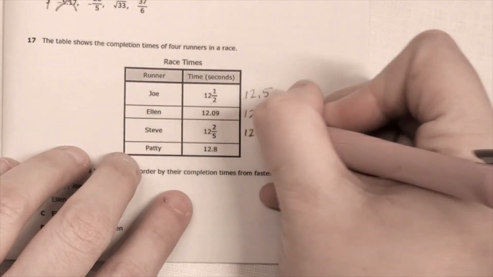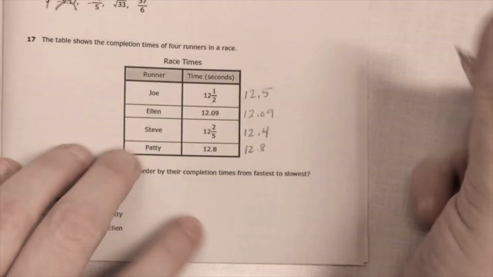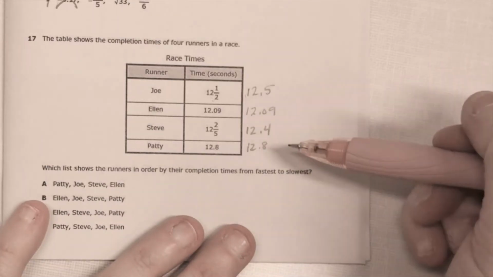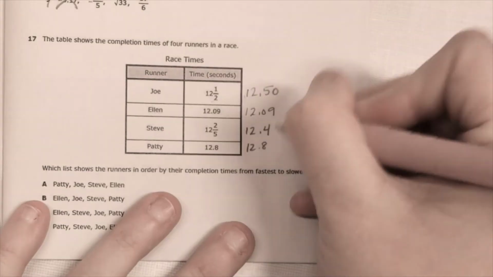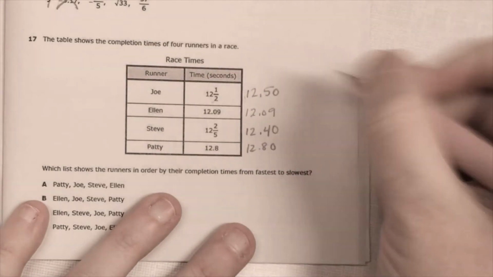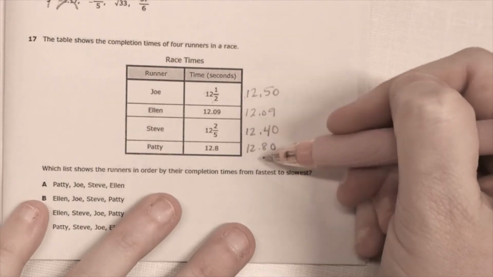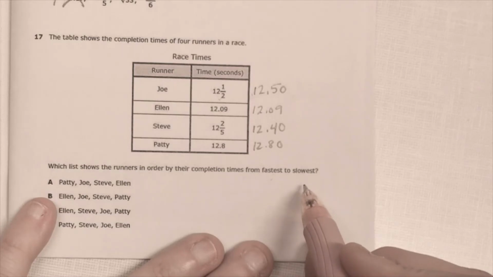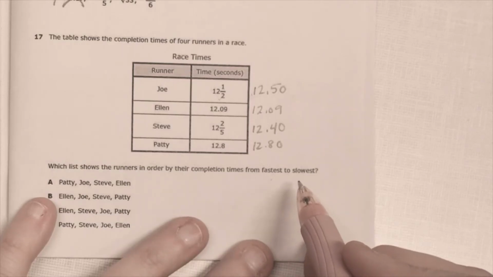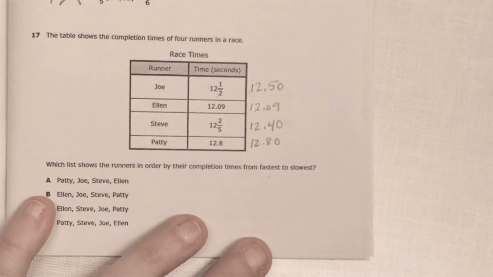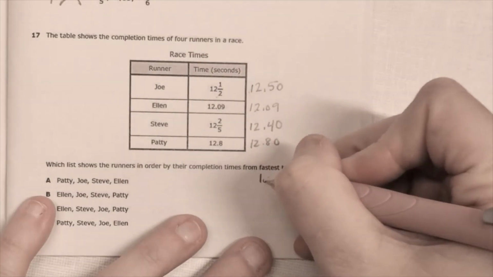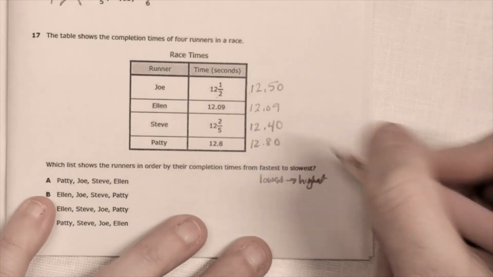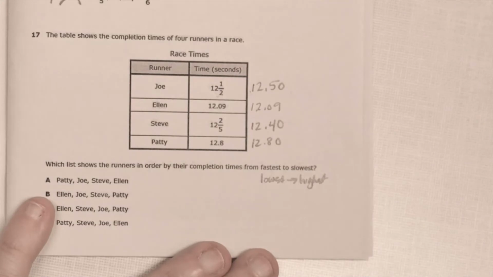Okay, what do I need to do to be able to compare these numbers first? Are they all the same length? No, then I got to make them the same length. And notice I lined them up by the decimal. Okay, so we want to go completion times from fastest to slowest. So the person who finishes fastest, do they have the highest time or the lowest time? The lowest time. So I want lowest to highest. Again, nobody's going to see this work but me, but it helps me figure out what I got to do. Okay. So what is the lowest time there?